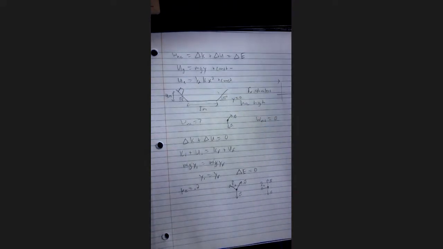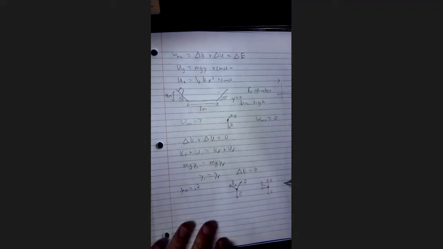And then when it gets to the other side of the ramp, it'll change again. So on here, our normal force will be up, our friction force will be back, and weight will still be straight down. So we have to break this problem up into these 3 different sections. There's the section on the first ramp, there's the section on the horizontal plane, and there's the section on the second ramp.